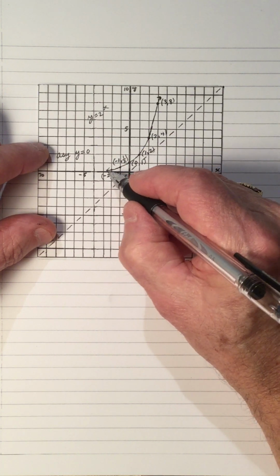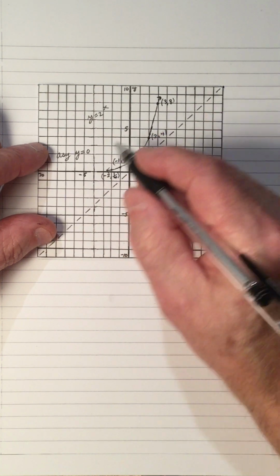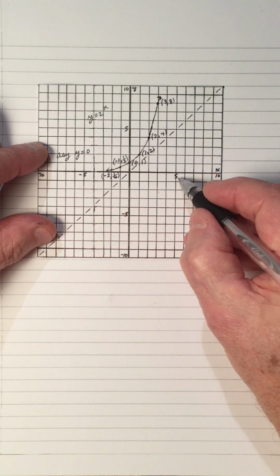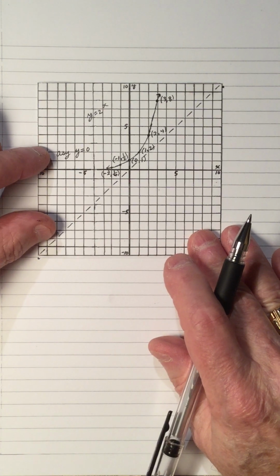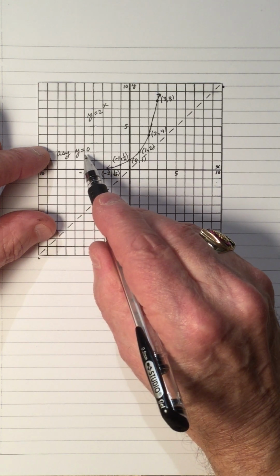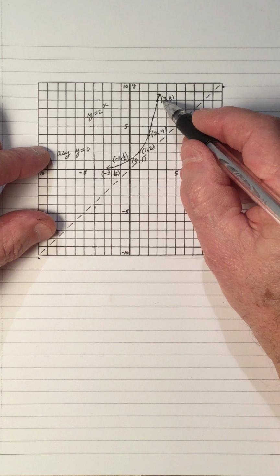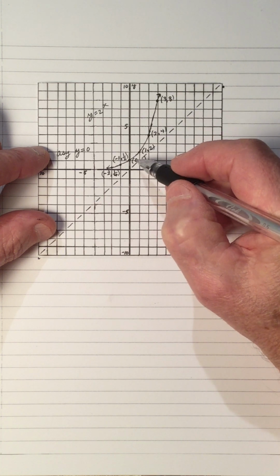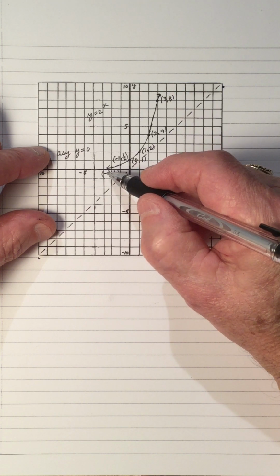So this is an exponential curve function, and the asymptote is horizontal, so the asymptote is y equals 0. That means, if you think about it, the asymptote on its inverse is going to be x equals 0. And these ordered pairs are going to be 3, 8; 2, 4; 1, 2; 0, 1; negative 1, a half; and negative 2, a quarter.